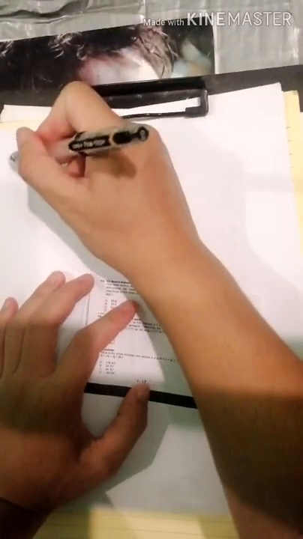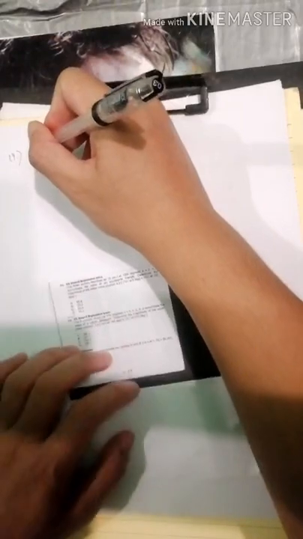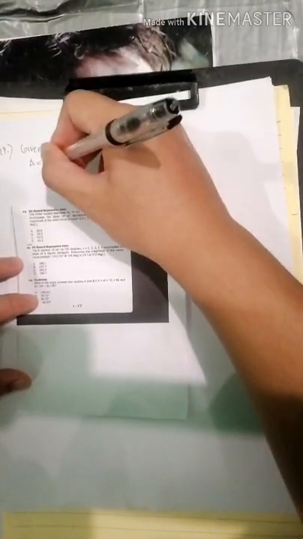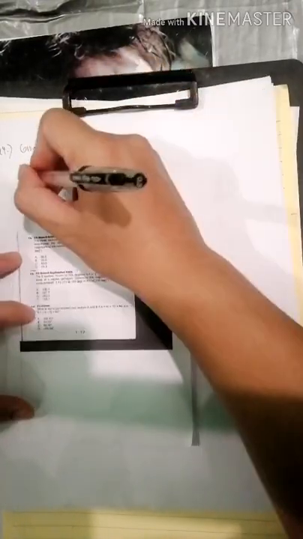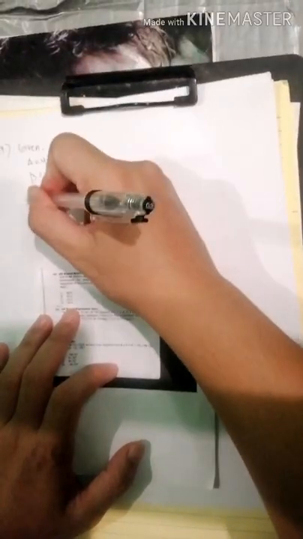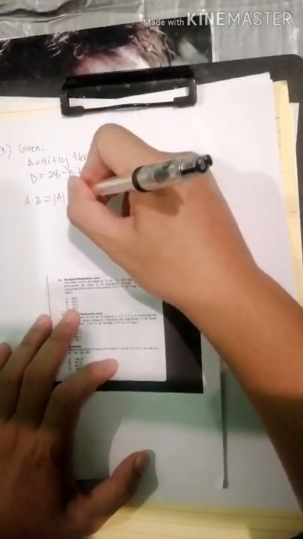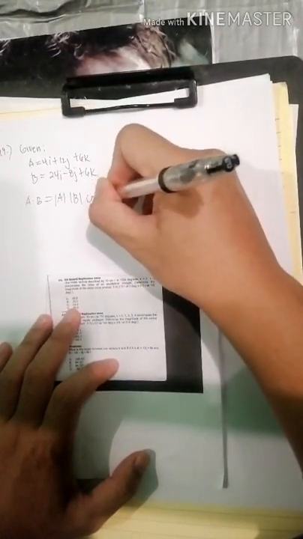What we do is write the given: A equals 4i plus 12j plus 6k, B equals 24i minus 8j plus 6k. We are looking for the angle. From the formula, the dot product A dot B equals magnitude of A, magnitude of B, cosine theta.